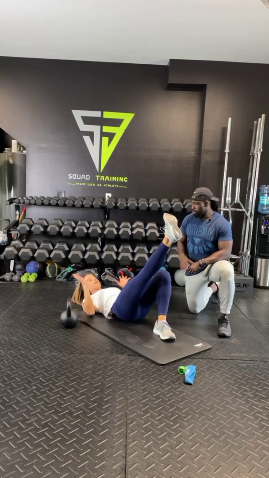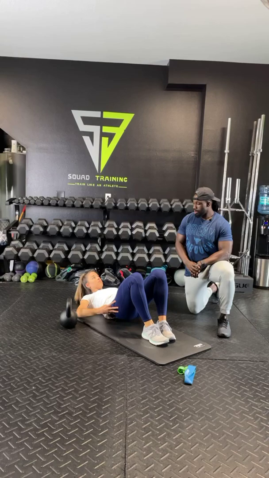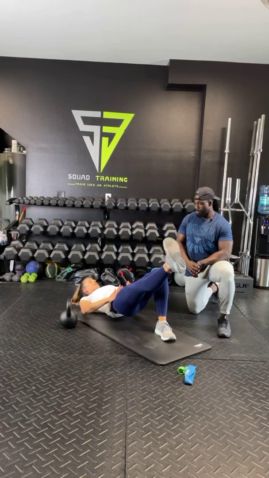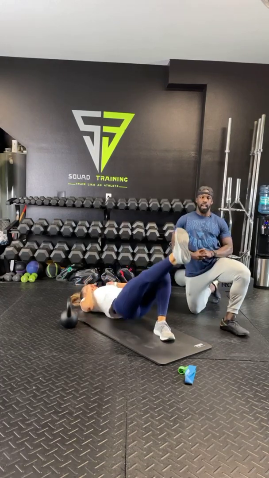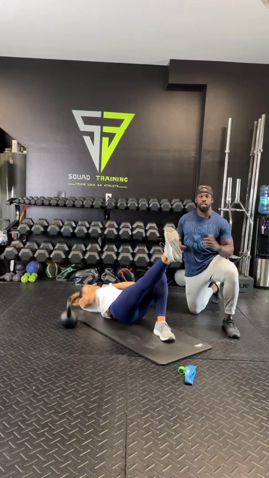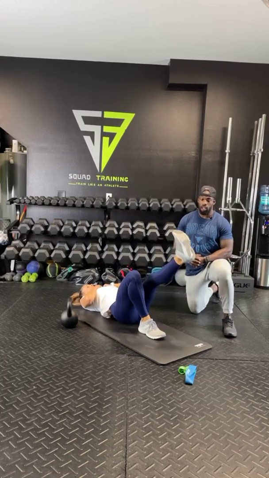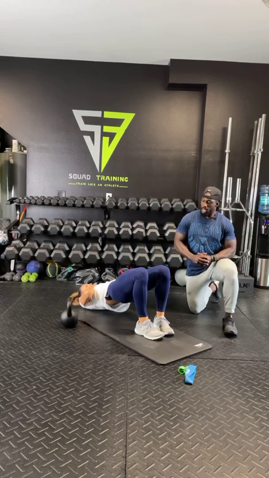This is working the glute max, the hip extenders, but it's also working the glute med and min, because if I don't control here, I have a little bit of a pelvic drop. So you're getting the glutes in all three different directions. When you're doing this, make sure you work both sides so you can be equal on both sides. You can also do this double leg as well.